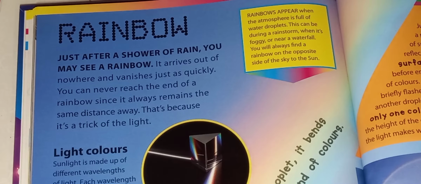It arrives out of nowhere and vanishes just as quickly. You can never reach the end of a rainbow since it always remains the same distance away. That's because it's a trick of the light.